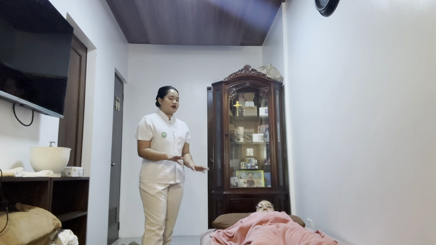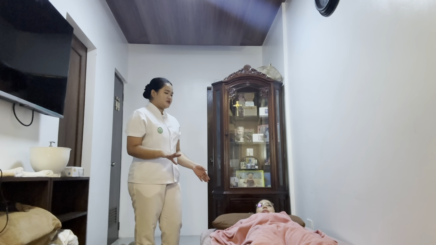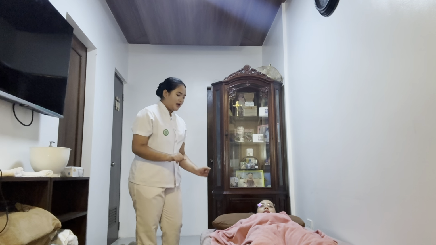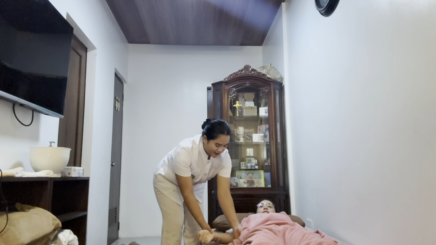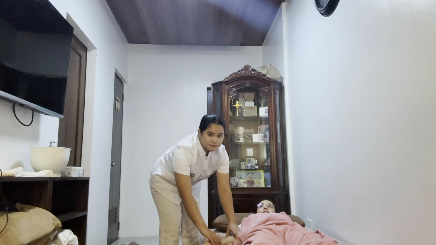I will also position the patient, and since the patient is in a supine position, I will now drape the affected areas. Okay, ma'am. And assume that the affected area is her arm po.